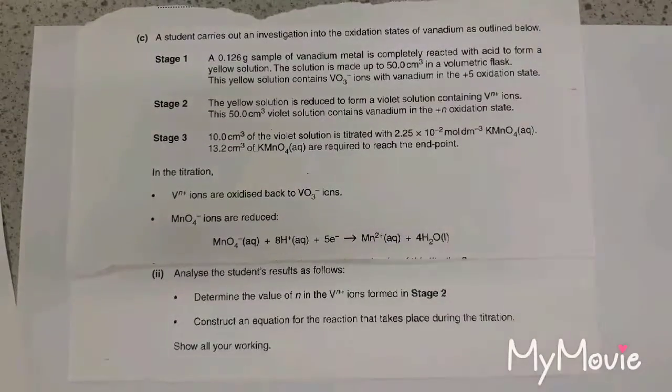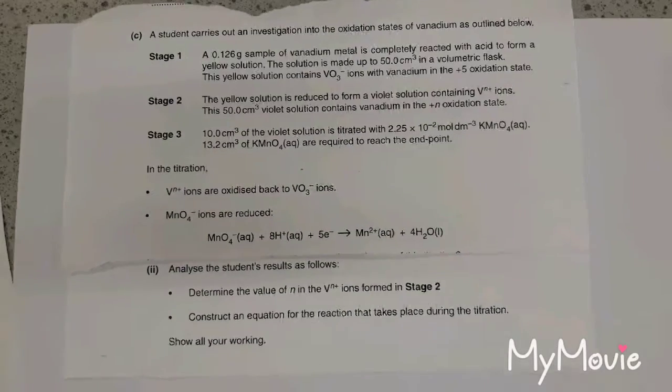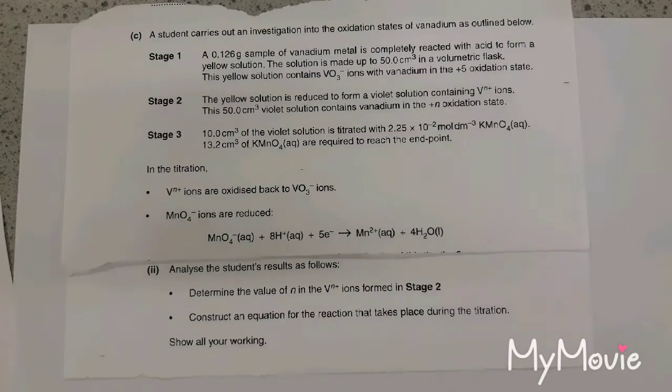Okay, here we have a particularly tricky redox calculation for you to tackle. This is a big 7-mark calculation with quite a lot of information for you to try and digest and work through. So a bit of logical thinking, a bit of ordering of your thoughts is necessary to solve this problem. It's not going to be easy. It's going to take all of your brain power to get through this one.